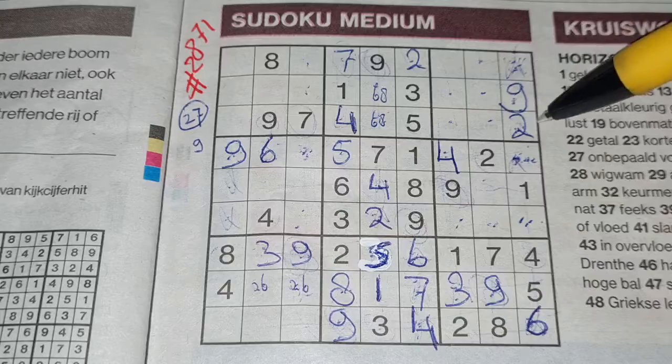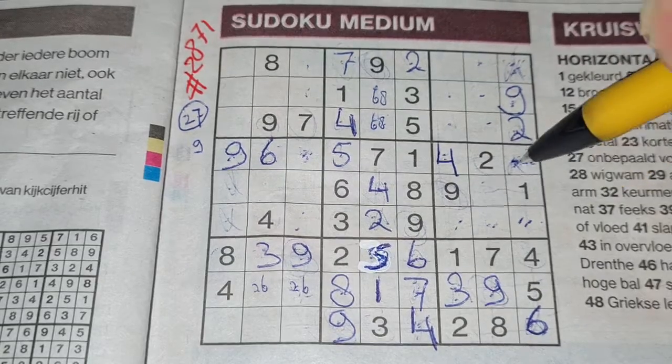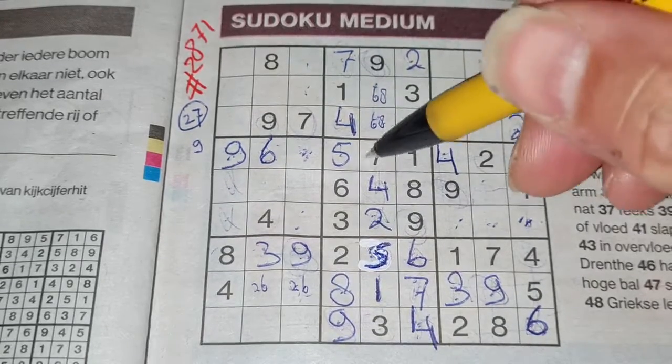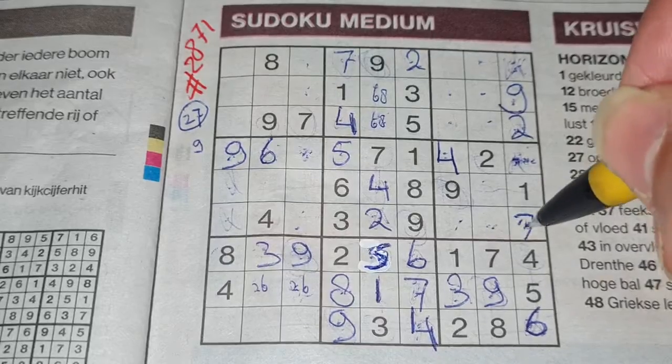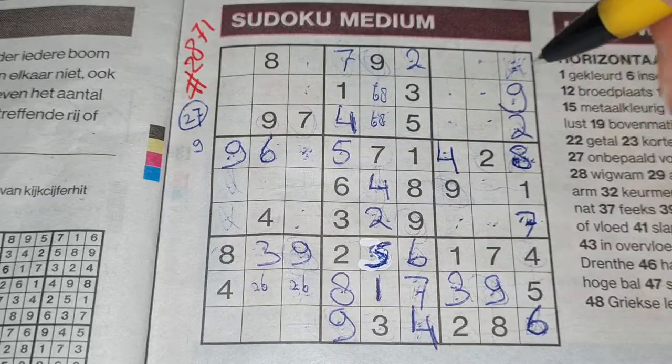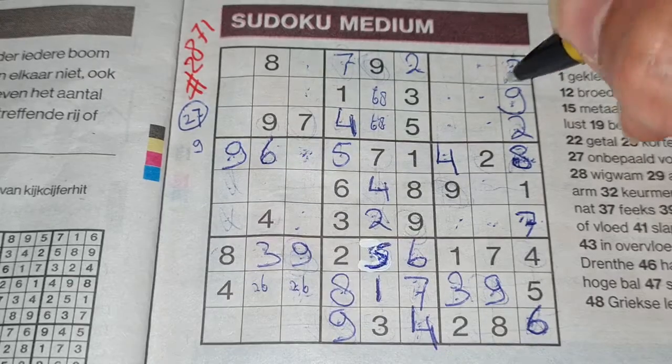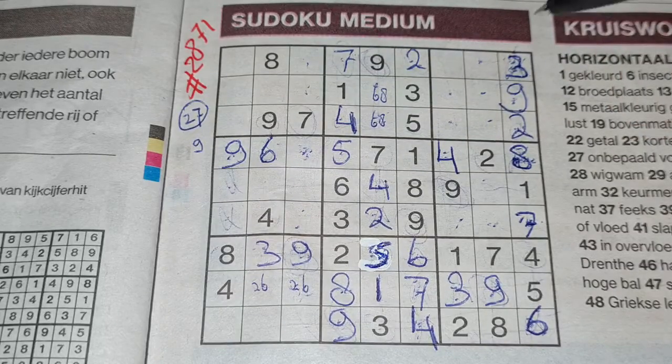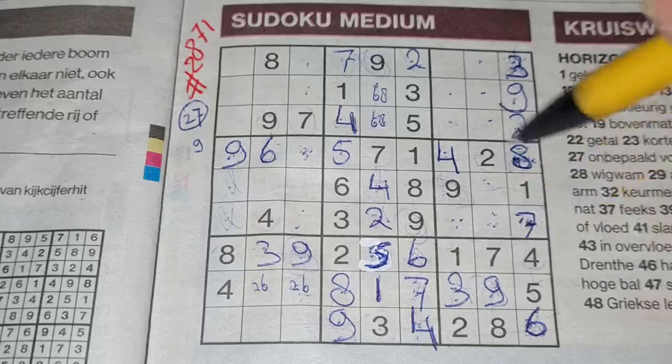The 7 and the 8 go in those two boxes. 7 and 8, we see there 7, no 7 there. 7 should be here, and 8 goes there. One number left in this column, last column for the number 3. Alright, 3 missing numbers now in this big square.